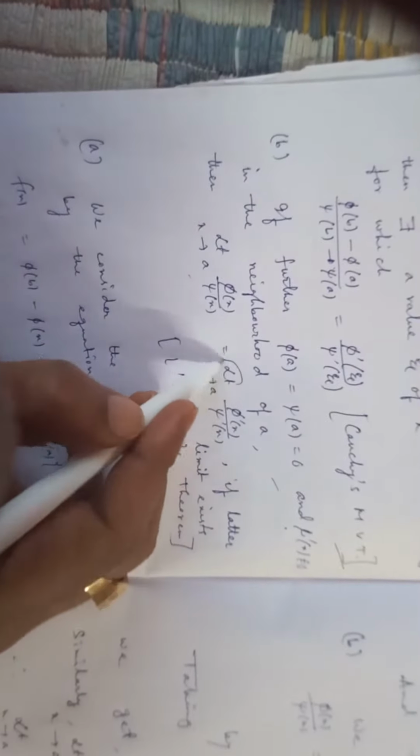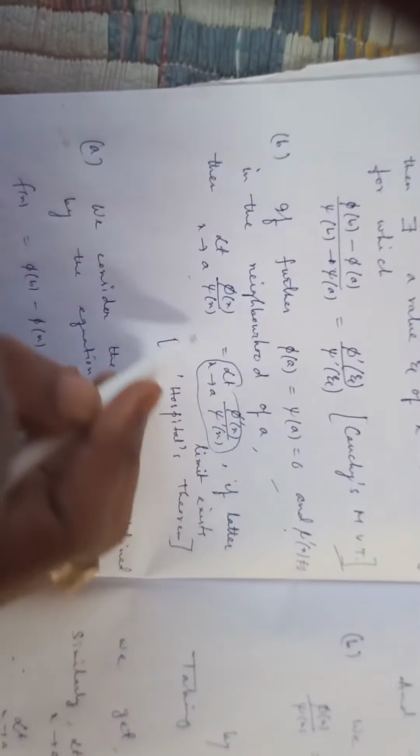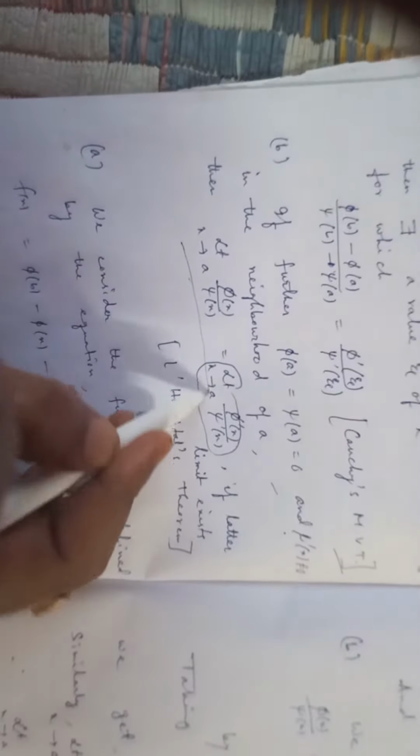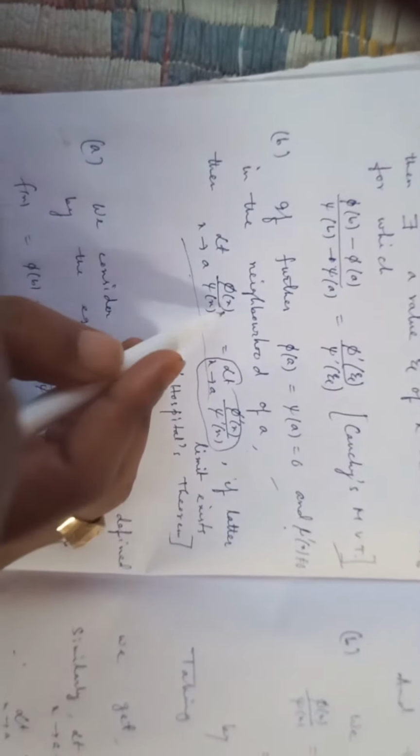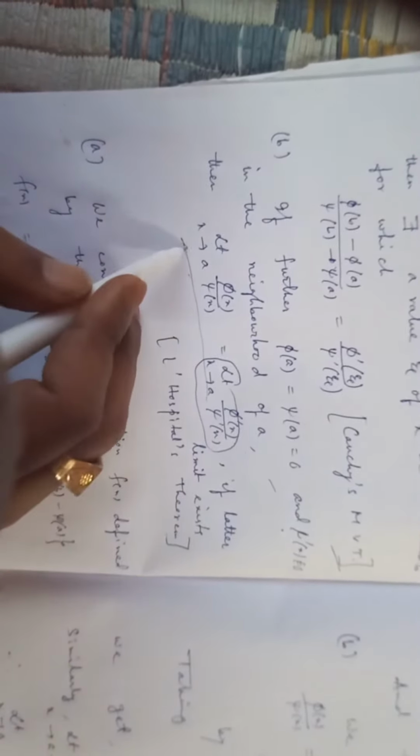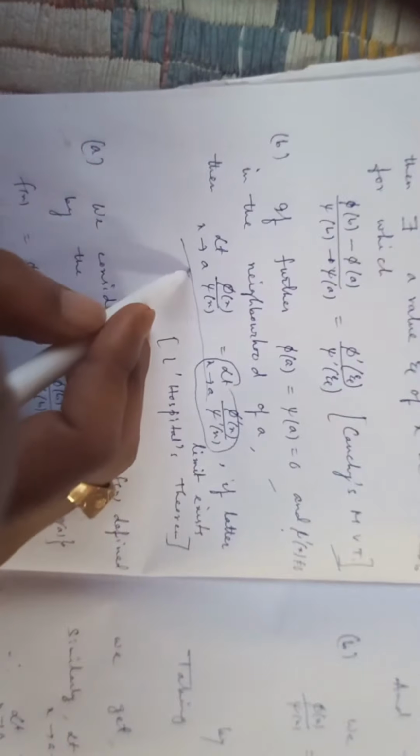If we find this limit exists, then the limiting value at a point of the ratio of the two functions is equal to the ratio of their first derivatives at the same limit point, and this is called L'Hospital's theorem. So we will prove these two theorems in this way.